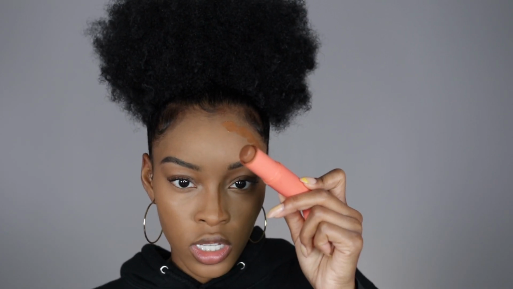Right here where I would typically bronze or contour, I'm going to take my shade stick from Juvia's Place. This is Zombia. This one's a little bit warmer, which is why I say it serves as a bronzer, and I just put this higher up on my cheekbone.